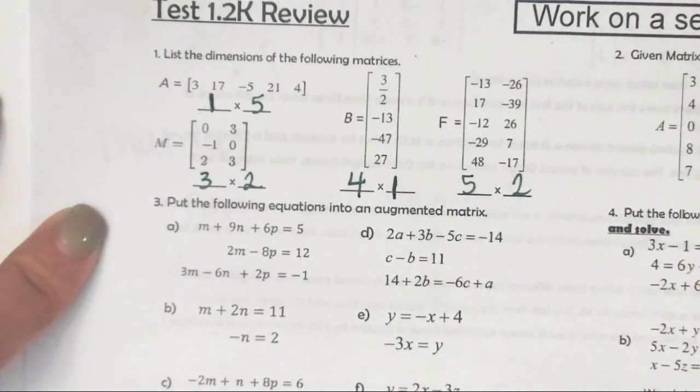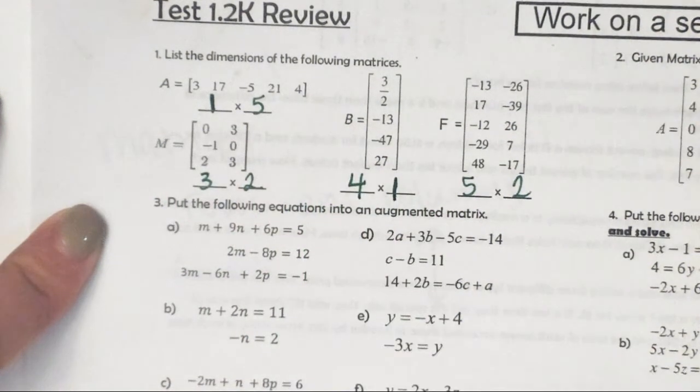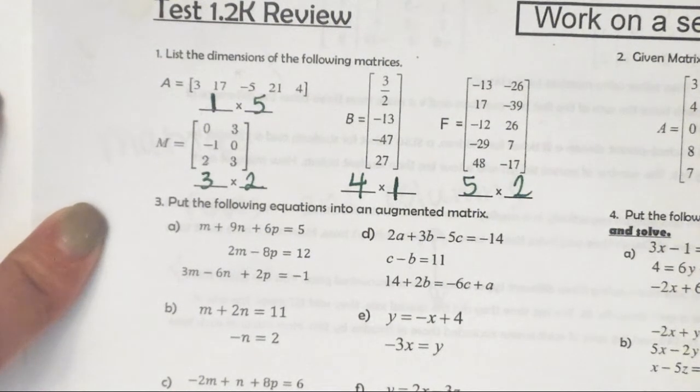That's it. That's your dimensions on how you specify what your matrix is. Remember, these capital letters just denote what the matrix name is, and so how you can differentiate between which matrix.